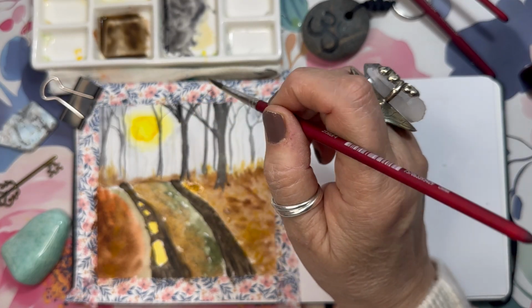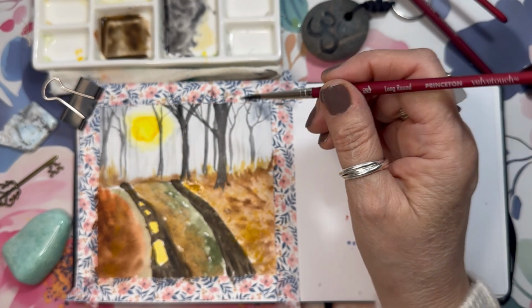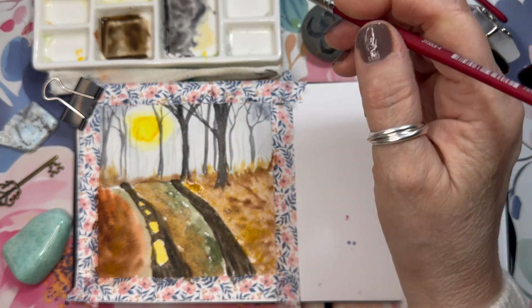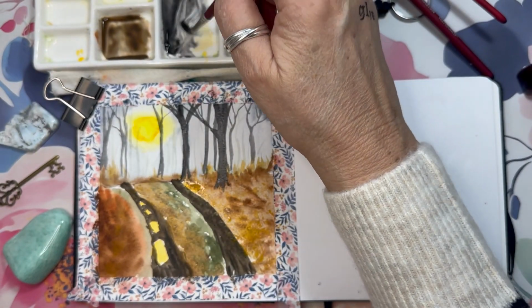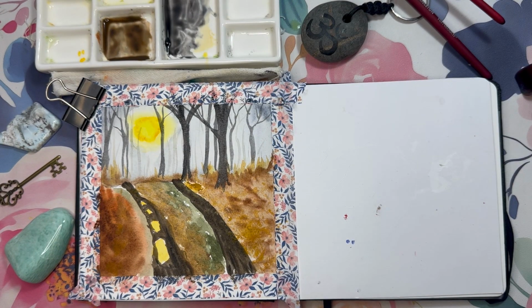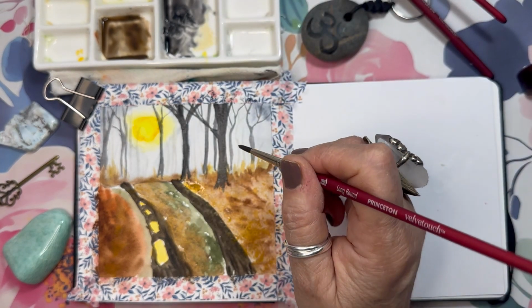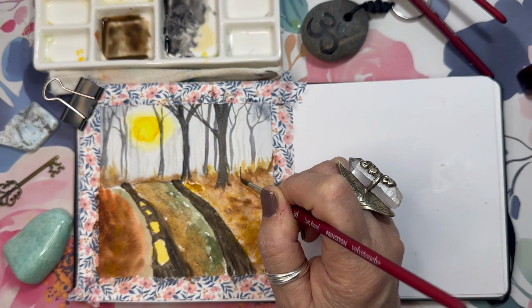Oop, oop, oh, that was bad. But you know what? There's nothing we could do. Get some lines in there. Let's do that little pine tree. He was like right here.